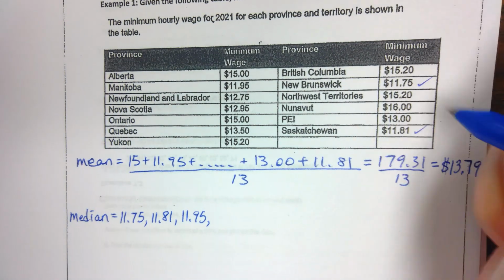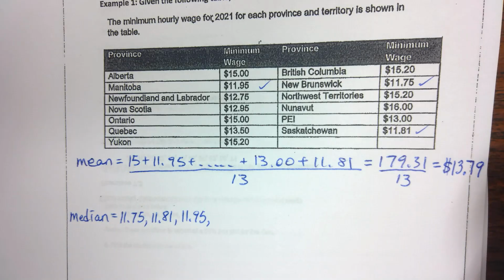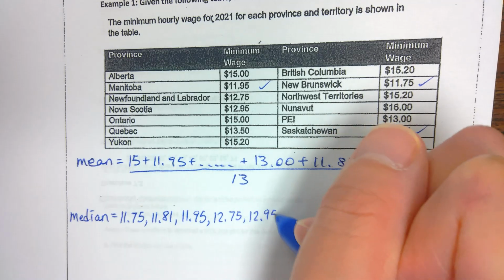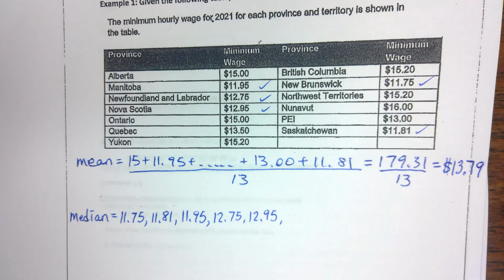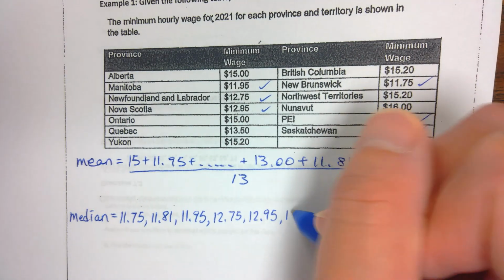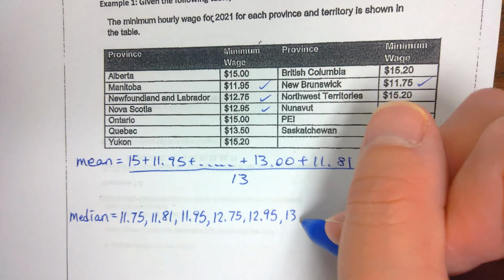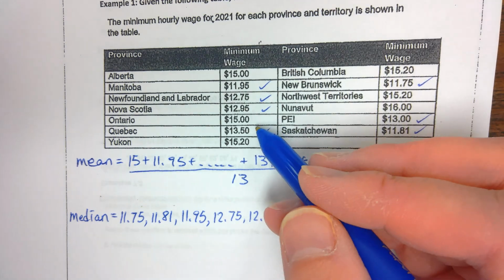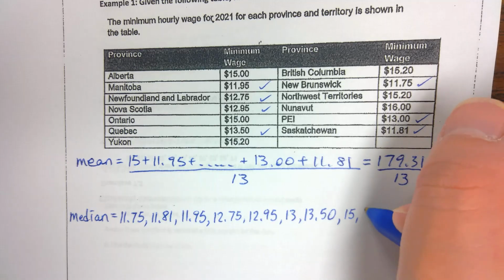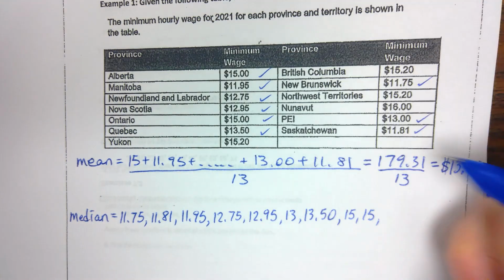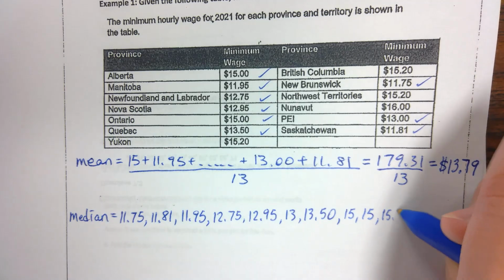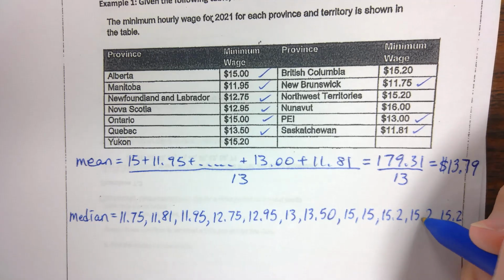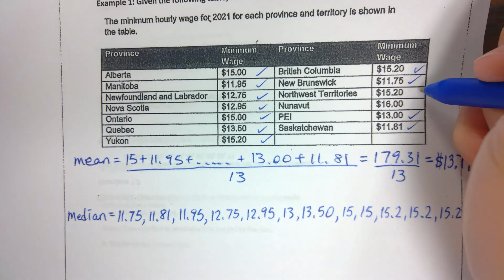So 12.75, 12.95, 13, 13.50, 15, 15, and three 15.20s, 15.20, 15.20, 15.20, and then a 16.